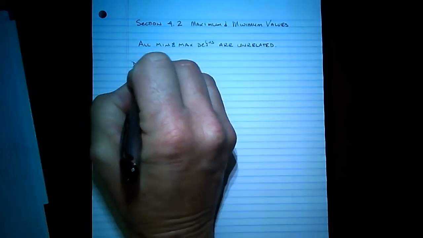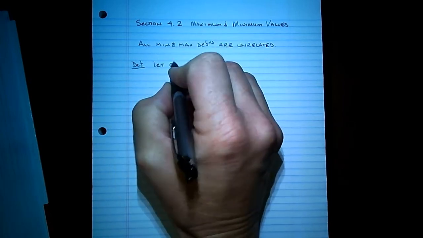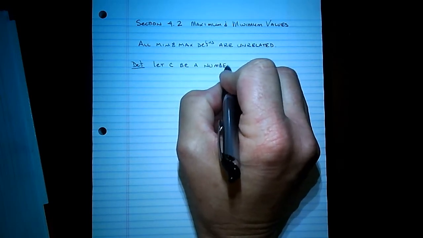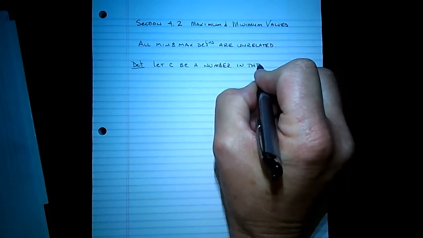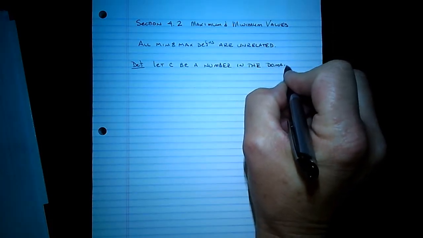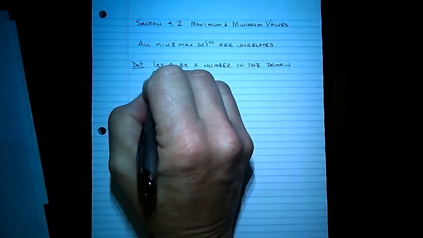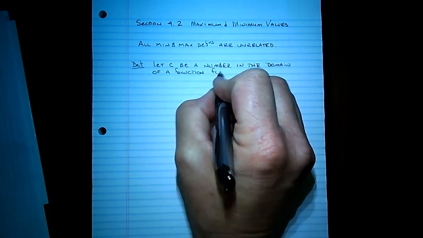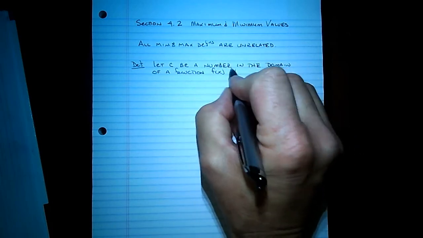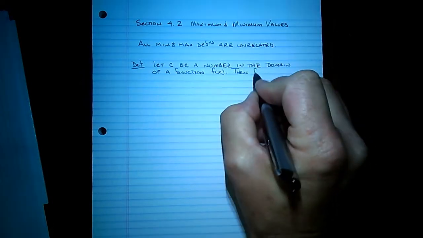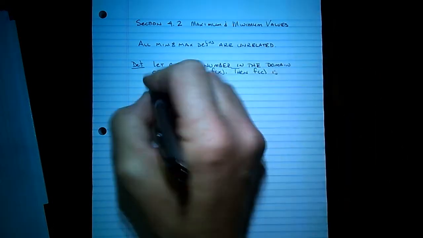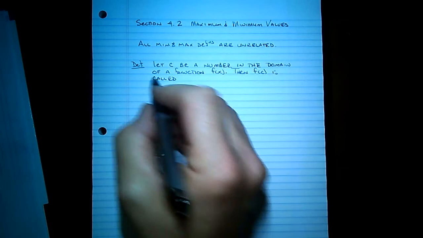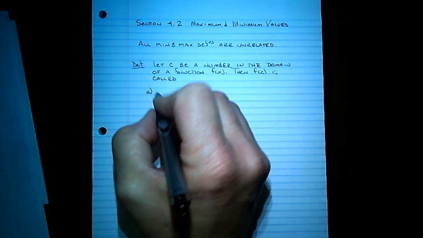If we let c be a number in the domain of a function f, then f of c is called... And we're going to have two options here. We're going to start with an absolute maximum.